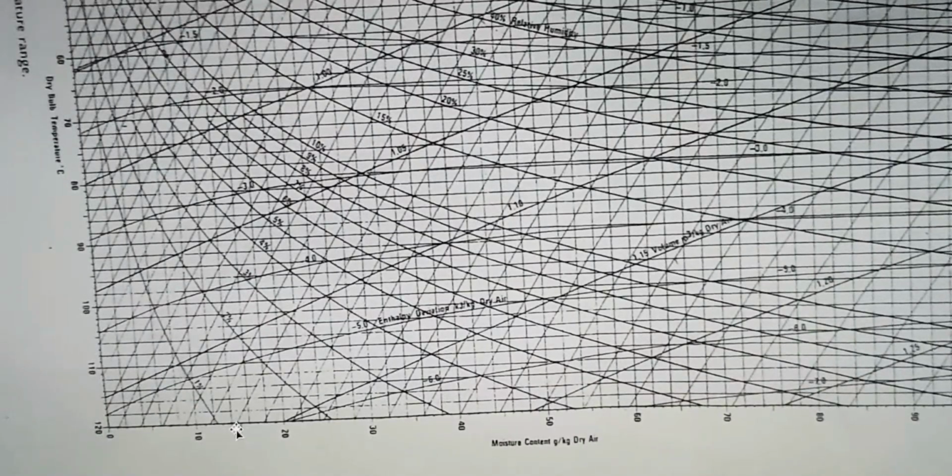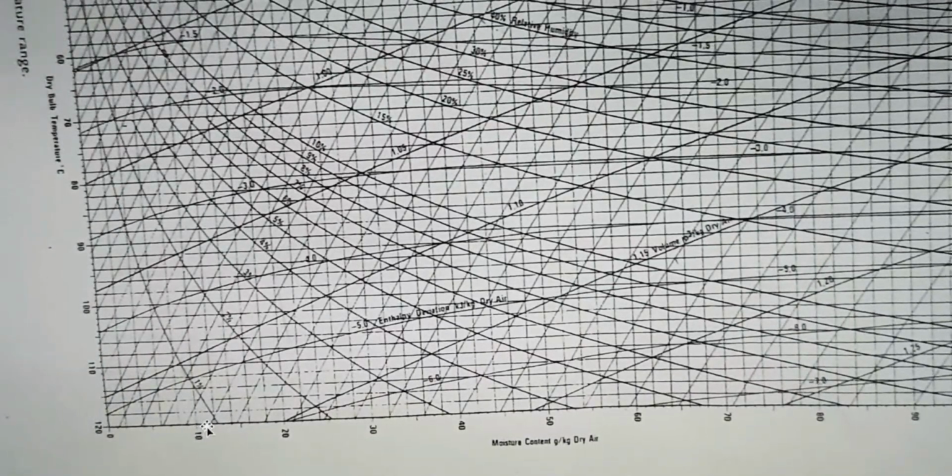For every line, it represents a value of moisture content. Between 10 to 20, they are divided by 1, 2, 3, 4, 5 lines. So every line represents an increment of 2 in moisture content. So this one is 10, followed by 12, 14, 16, 18, and 20. But the line that we found just now is between 18 and 20. It does not really fall on 19. It is around 19.5.